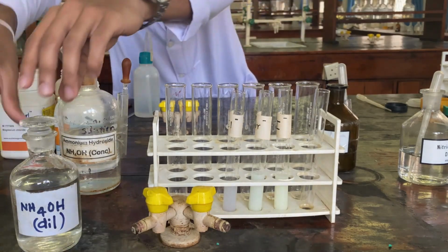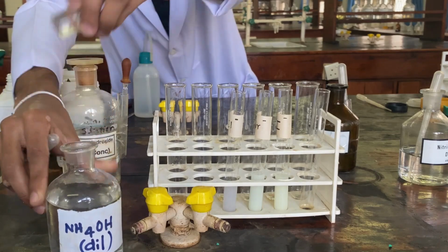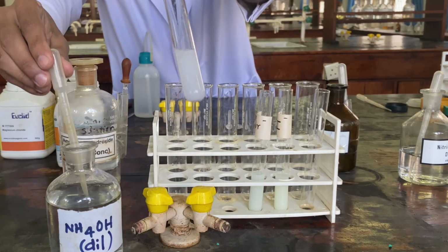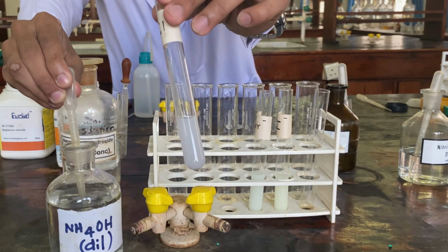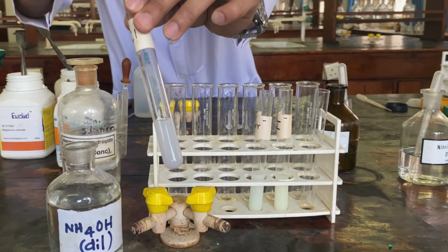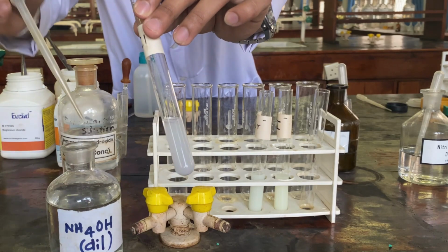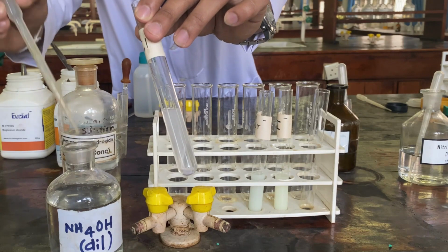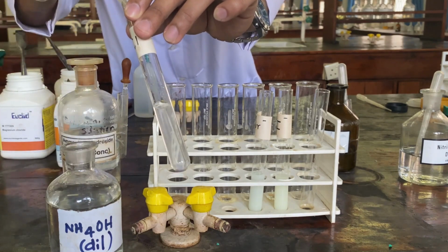Now, we are going to introduce ammonium hydroxide solution into each of these test tubes and check the solubility of the precipitates. First, we add diluted ammonium hydroxide to the first test tube which contains silver chloride precipitate and check the dissolvedness of the precipitate.